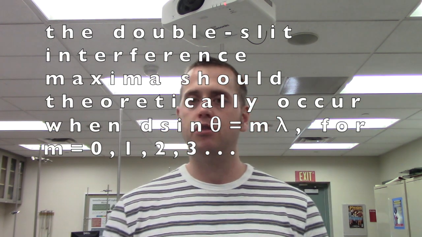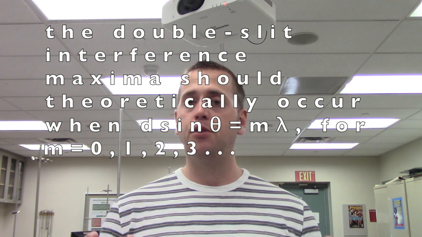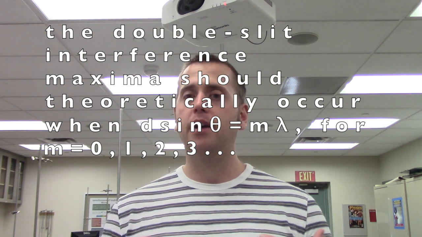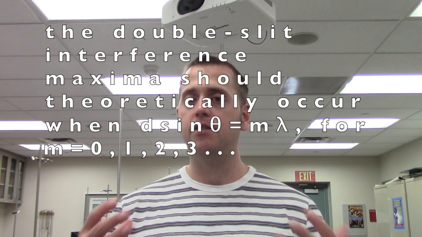Now, this equation describes where you would expect to see the peaks, or the highest intensities, in a double slit interference pattern. If you compare that equation to the results of our experiment here, you should find very, very close agreement. So if you do the calculations and you're finding that there's wild disagreement, double check what you did, because there should be very close agreement.